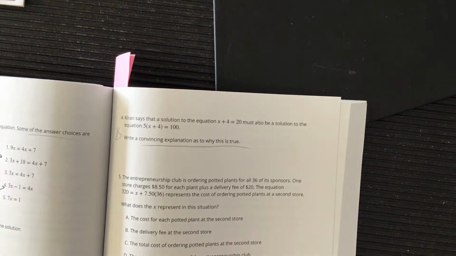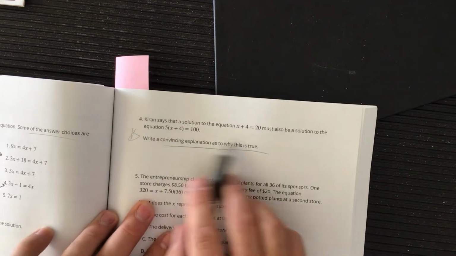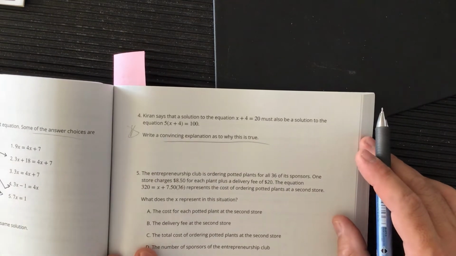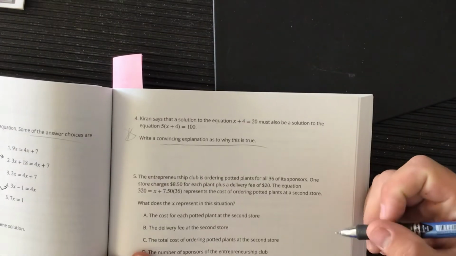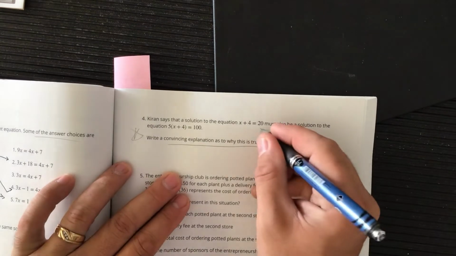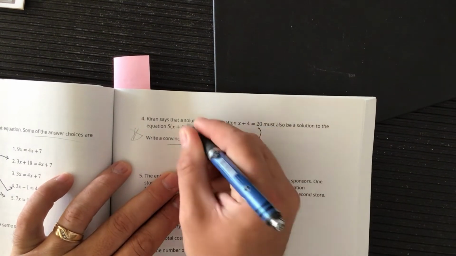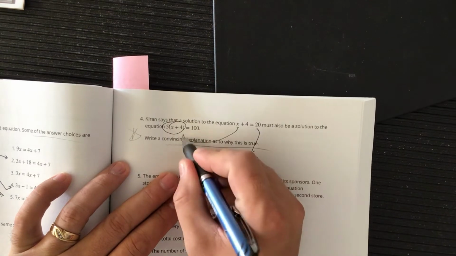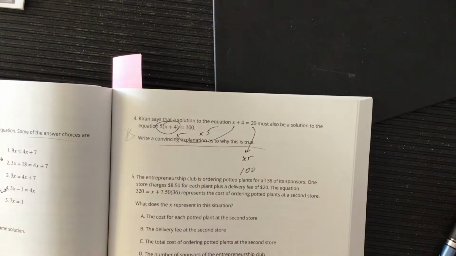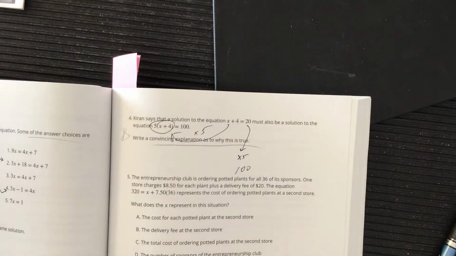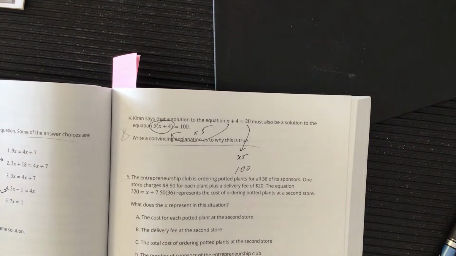I said because 20 times 5 equals 100, so taking 5 times what's in the parentheses will equal 100. Perfect. I just said they multiplied everything by 5. This was times 5, which is 100. And this means that that is that times 5. Why is it true? You did the same thing to both sides. What you do to one side, you have to do the other.